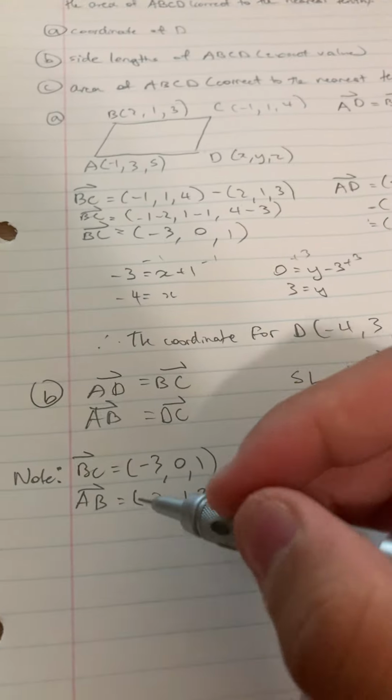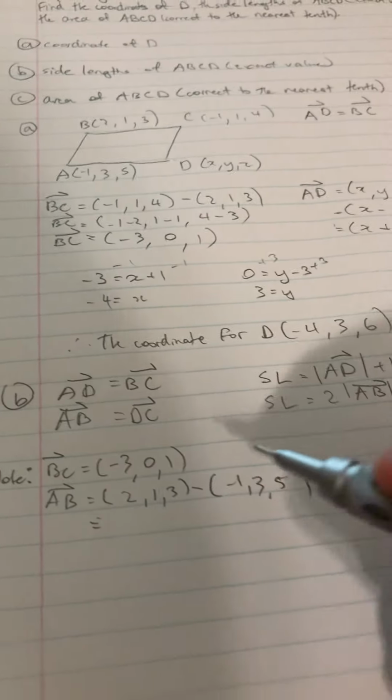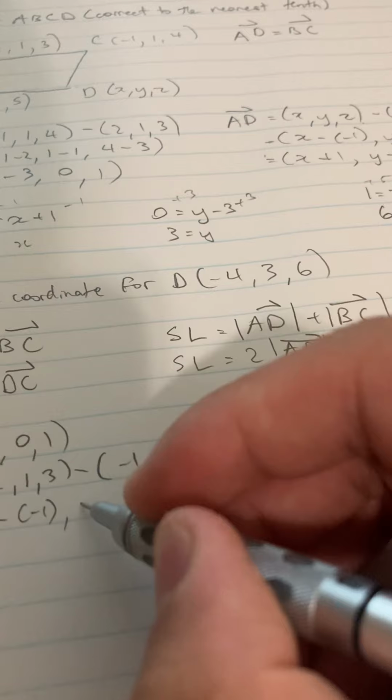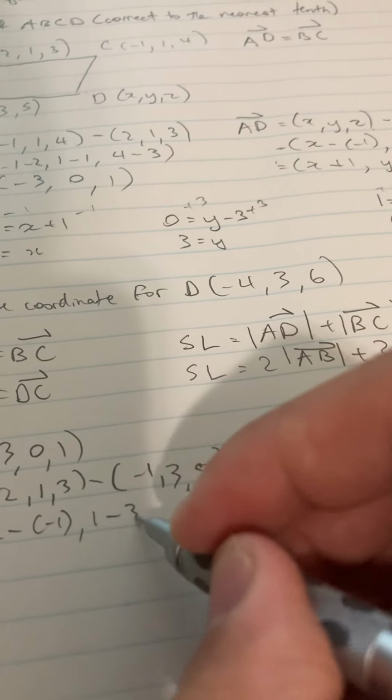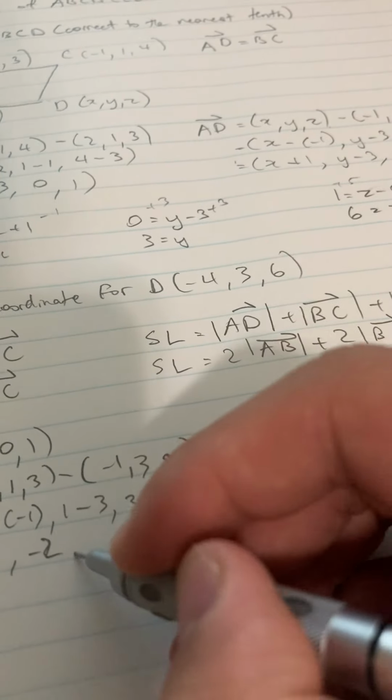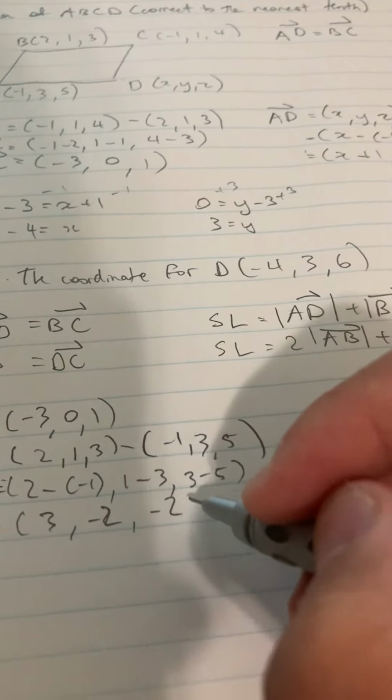And that turns out to be 2 minus -1, 1 minus 3, and 3 minus 5. And that turns out to be 3, -2, and -2.